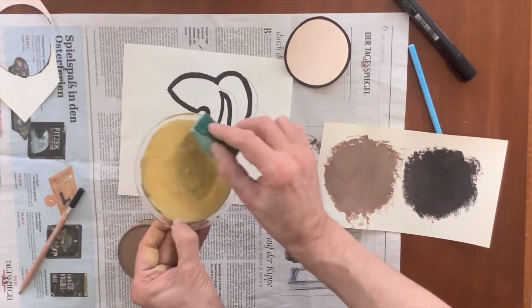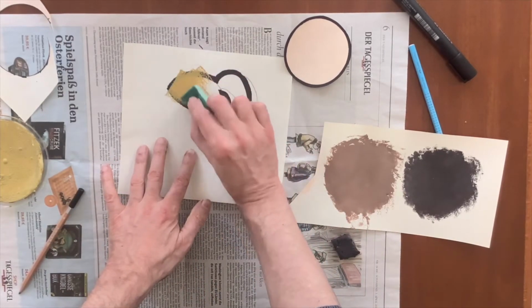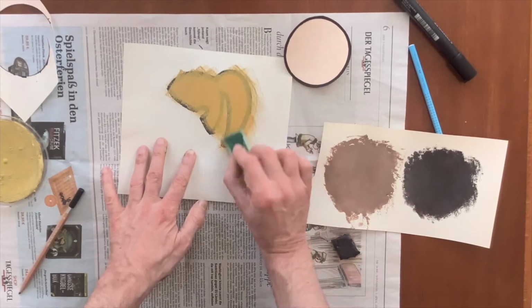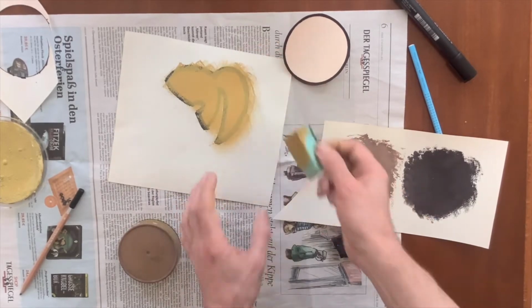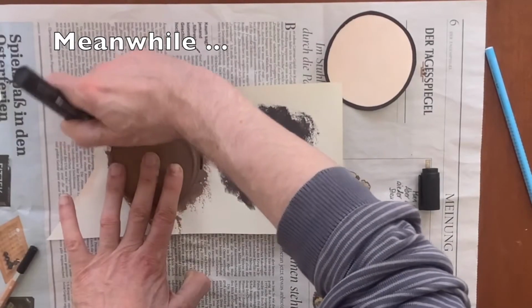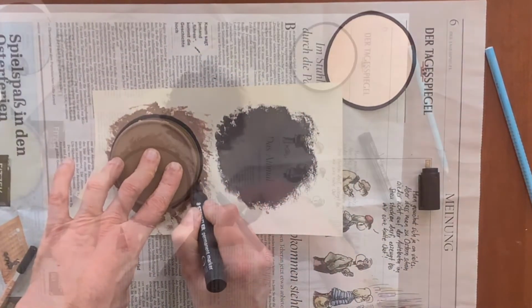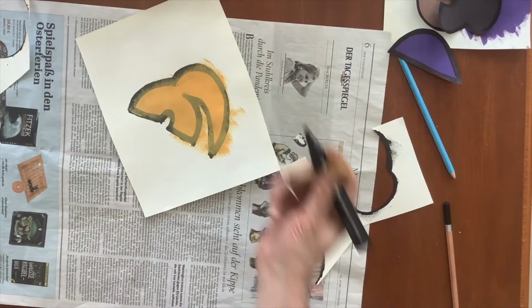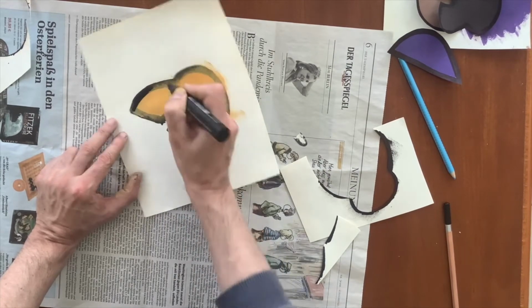And then mix up a hair colour and again just dab it on. Of course, this is covering the black line, but you will be able to go over it again once the paint is dry. While I'm waiting for the paint to dry, I'm going to do my two other heads. Let's go back to the hair. It seems to be dry now, so I can just go over those lines again with my marker.